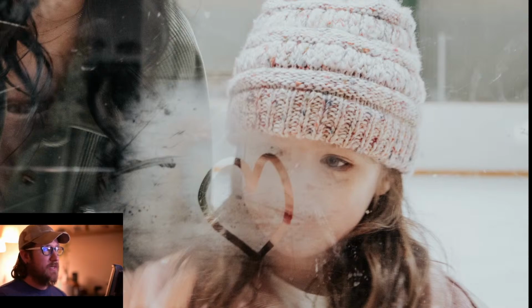Compositionally, great. Lighting is nice and soft. Great moment. So you did a good job with this. My recommendation, I would say this could be a really cool black and white photo potentially. I'd love to see more photos of this shoot.